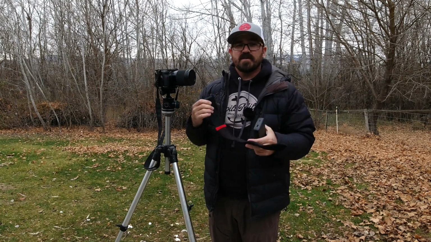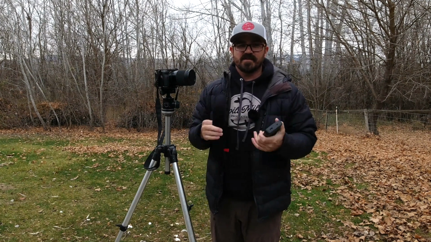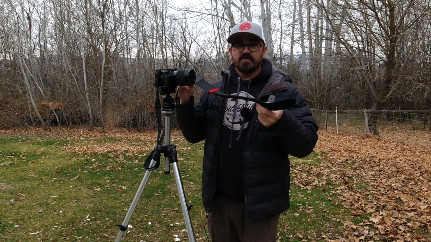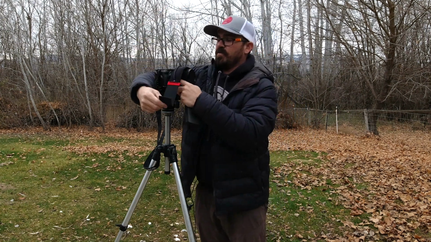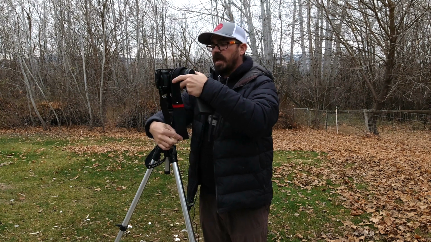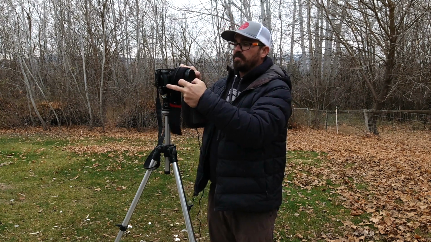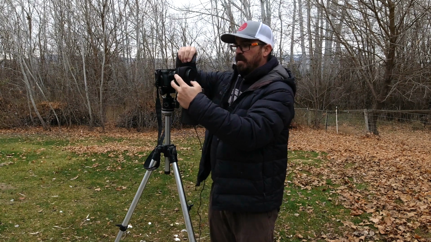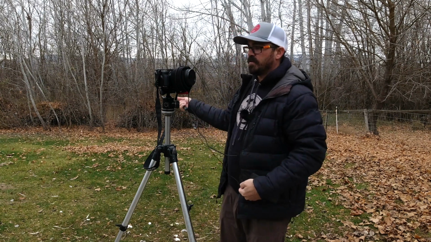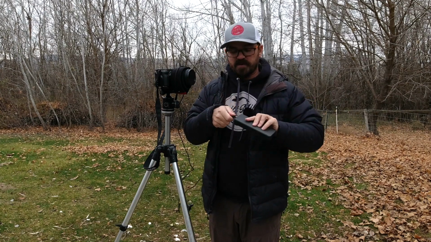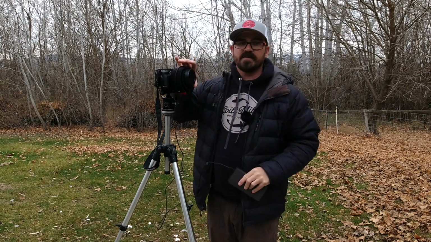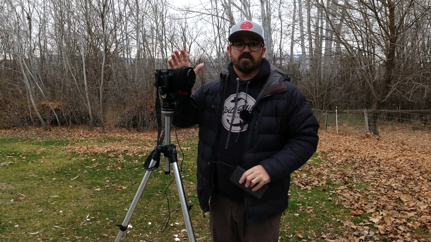Now, another thing you might need, especially if you're going to be out in these long cold winter nights that we have, is you might need a dew heater. And so basically this is just a little USB powered heater that you wrap around your lens, and you can plug it into a battery bank. I can then take this and plug it into a USB bank here and turn on the heater, and that will keep dew from forming on my lenses or frost, which could ruin the images.